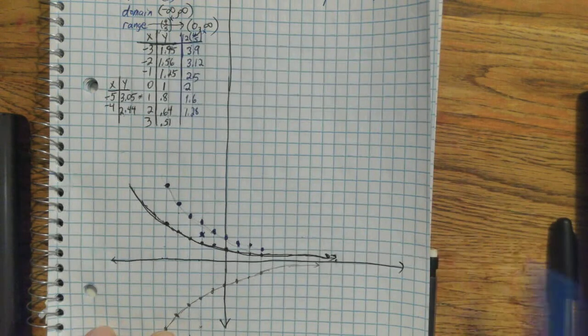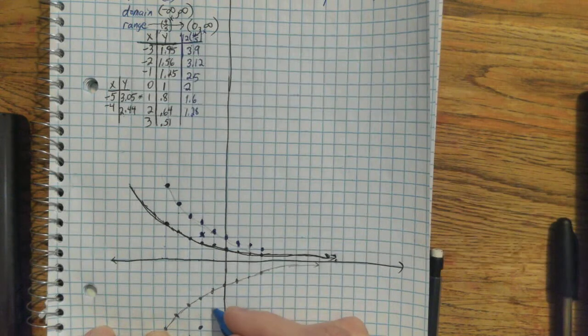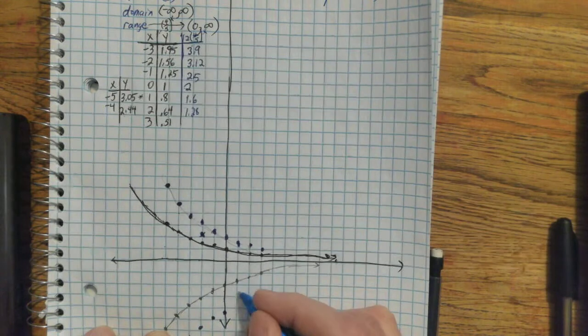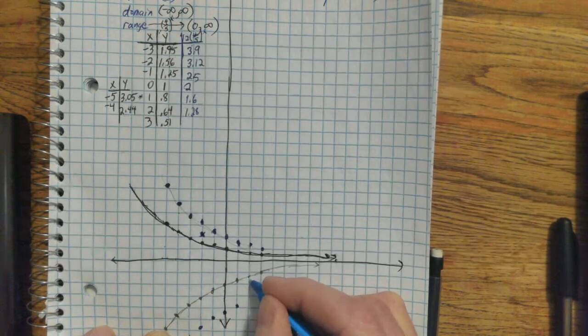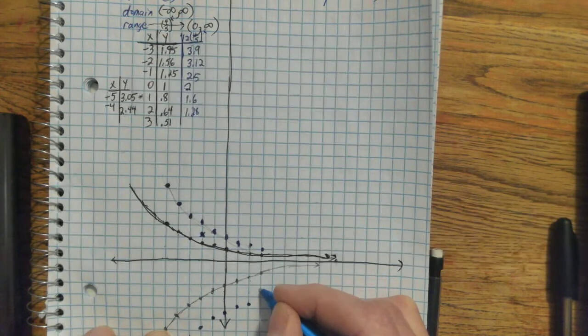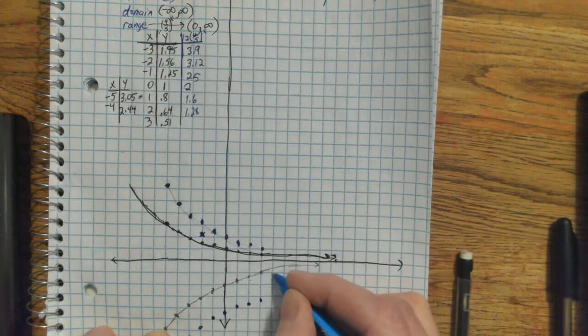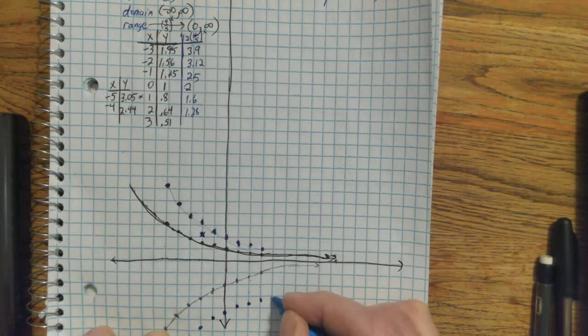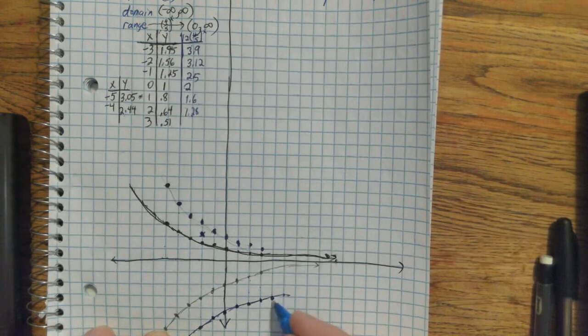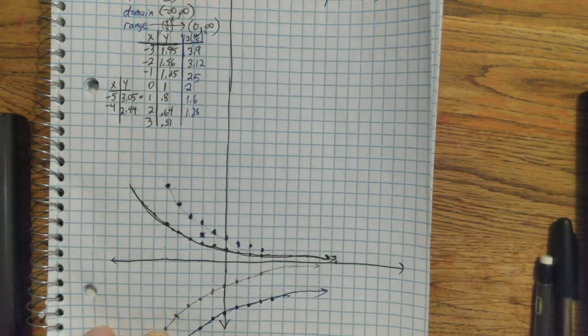Okay, let me do this one in blue. Move this one 1 unit right, 2 units down. This one 1 unit right, 2 units down. This one 1 unit right, 2 units down. This one 1 unit right, 2 units down, and then it will keep going like that. So we're going, this is the graph that we're trying to approach here, right here.